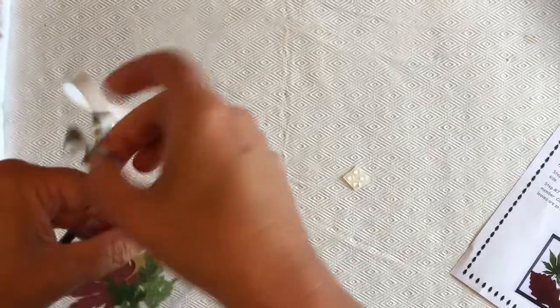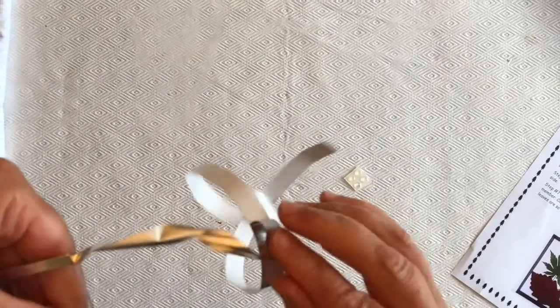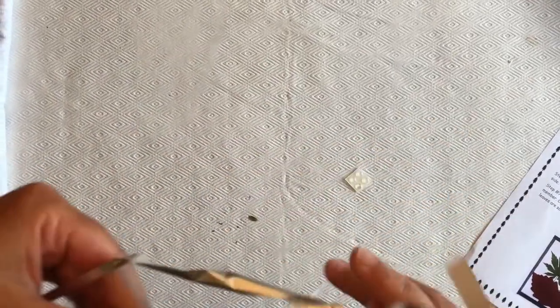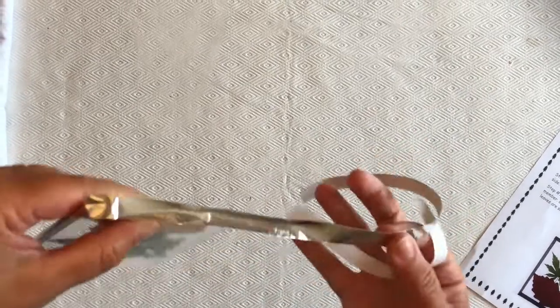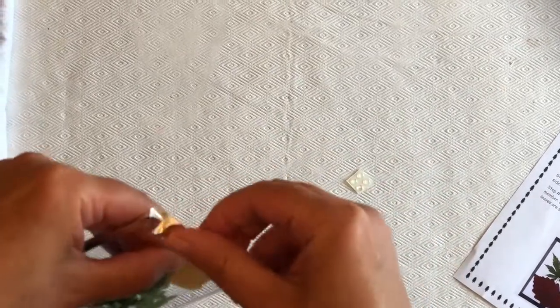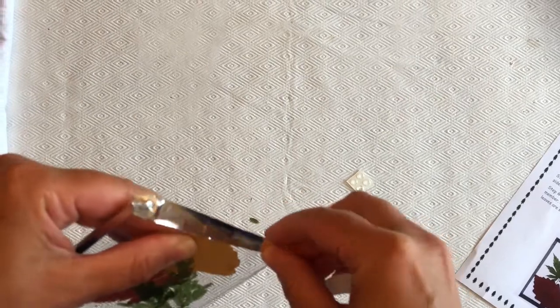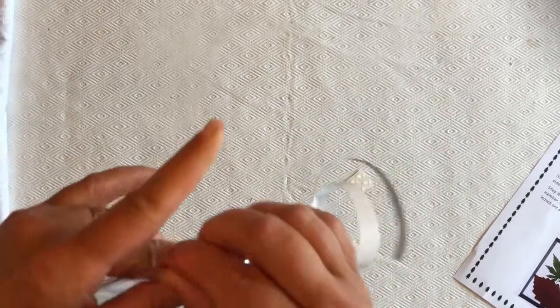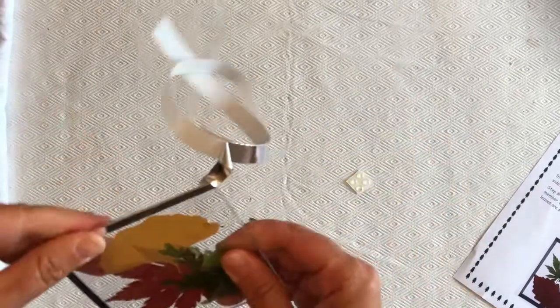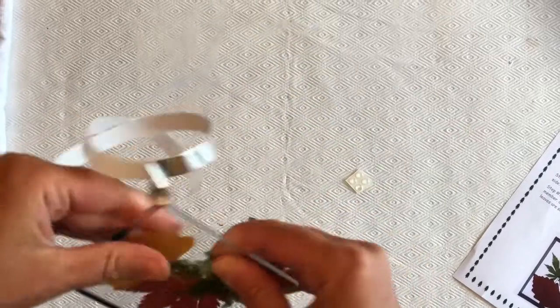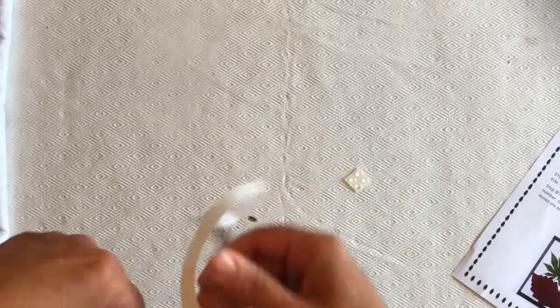And then working with each side, rotating it 90 degrees, and pressing it down as you go.